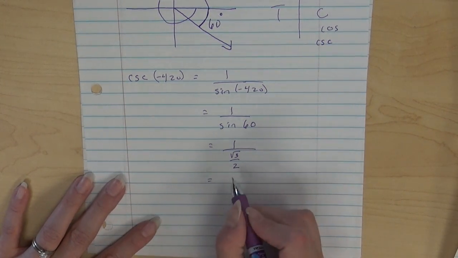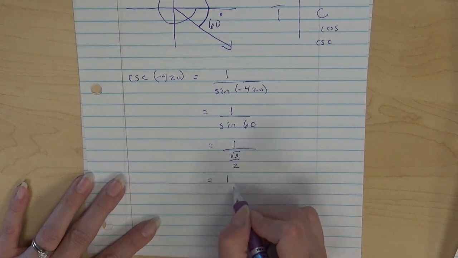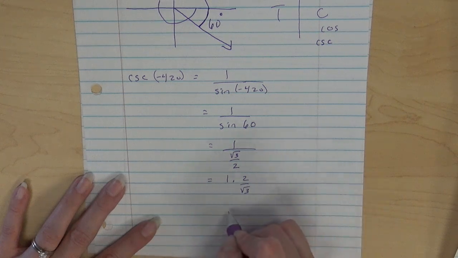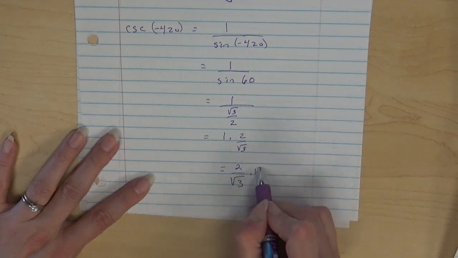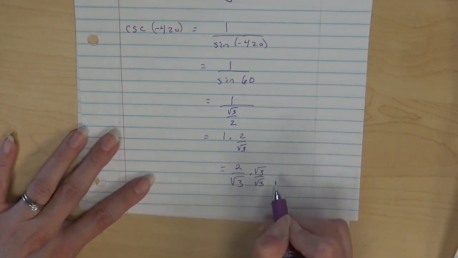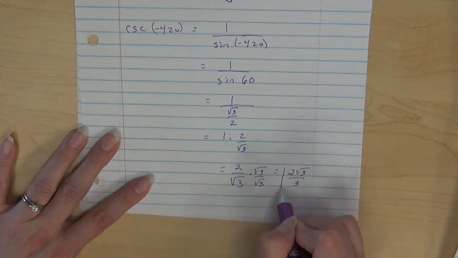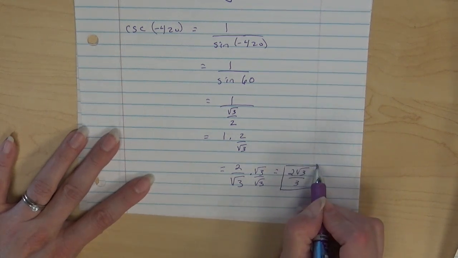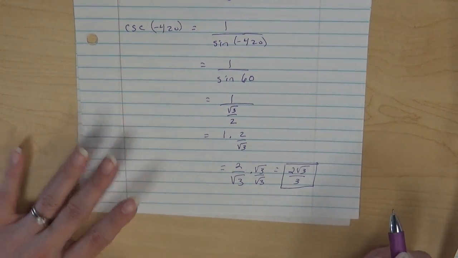So this is 1 times the reciprocal, 2 over square root 3. Then we have to rationalize it. Multiply by square root 3 over square root 3, and that's 2 square root 3 over 3. And again, it's positive because cosecant is positive in quadrant 4.